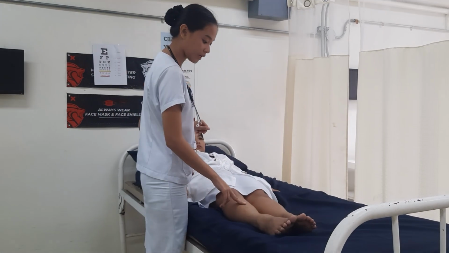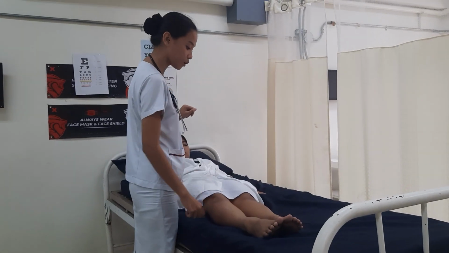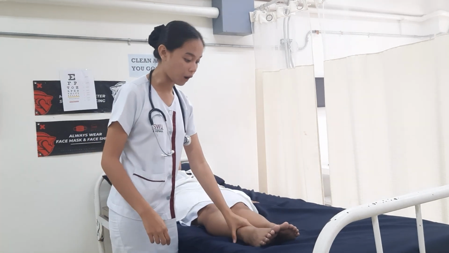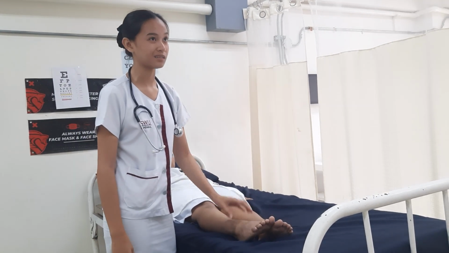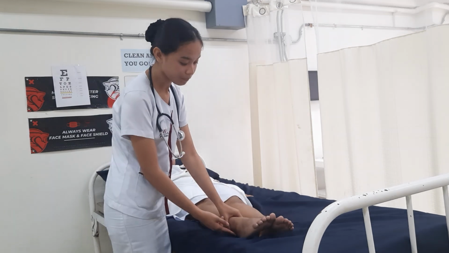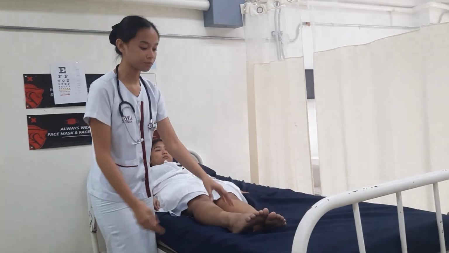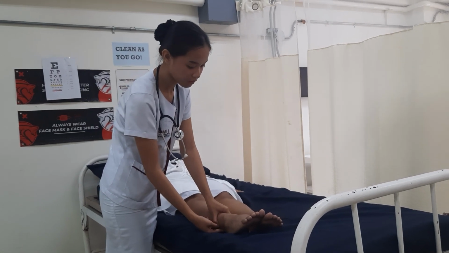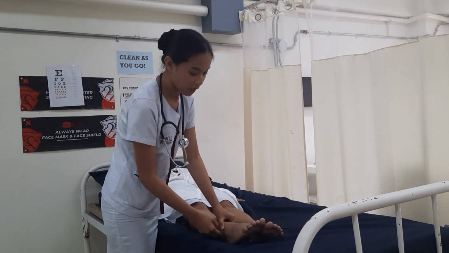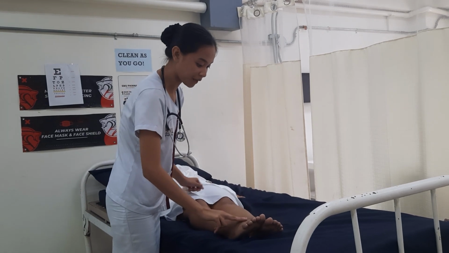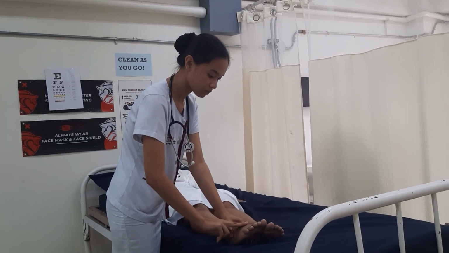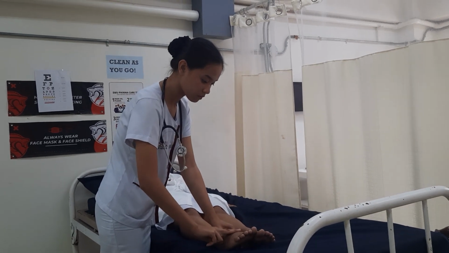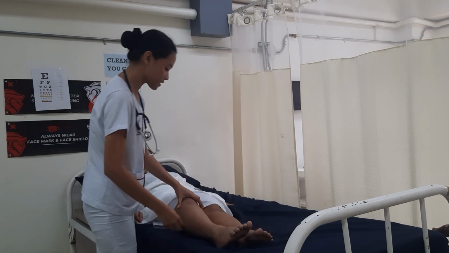After palpating for edema, we're going to palpate for the skin temperature and the pulse. So first, we're going to palpate the posterior tibial area, then the dorsalis pedis, and then last is the popliteal area.